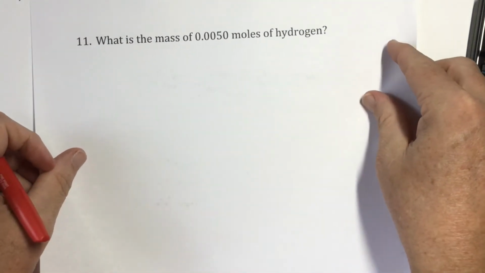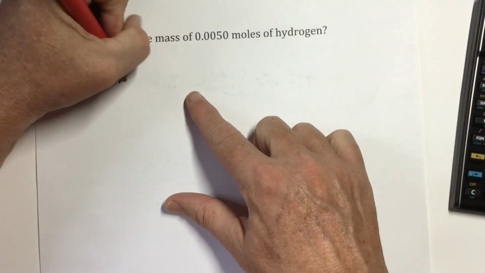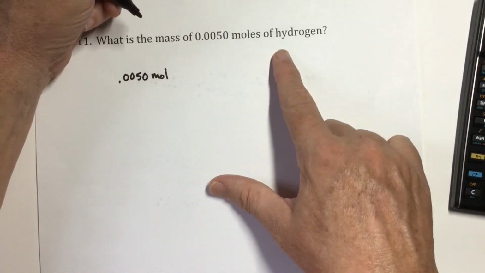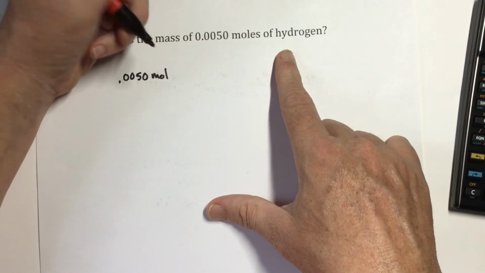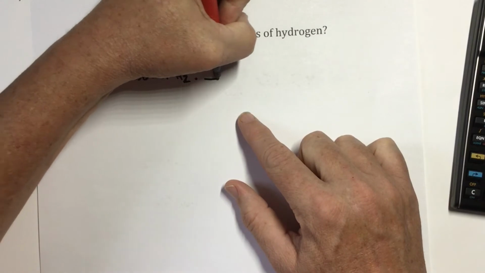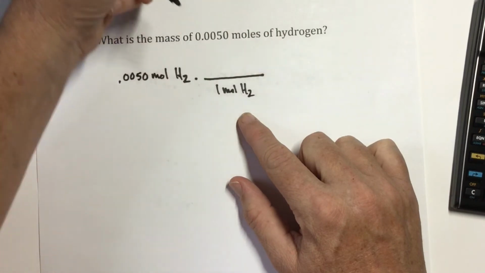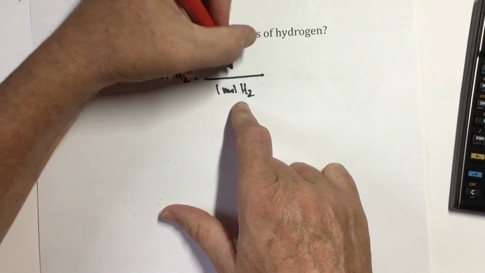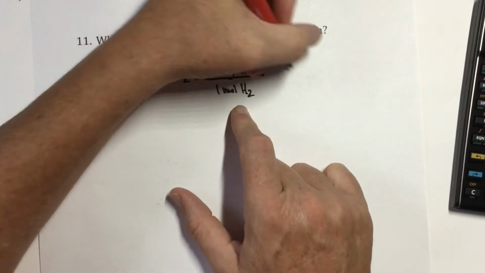Number 11. What is the mass of 0.0050 moles of hydrogen? Alrighty. 0.0050 moles of hydrogen. Hydrogen, you will recall, is diatomic. So we'll be working with H2 here. So 1 mole of H2 is going to be 2.02 grams of H2.